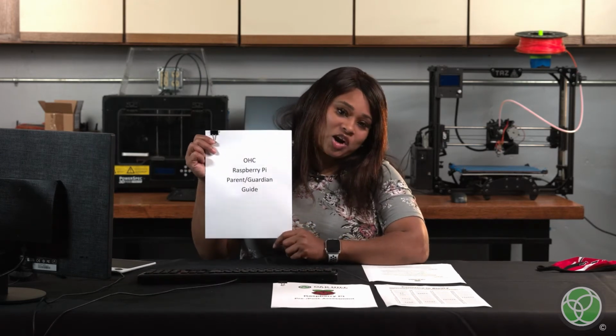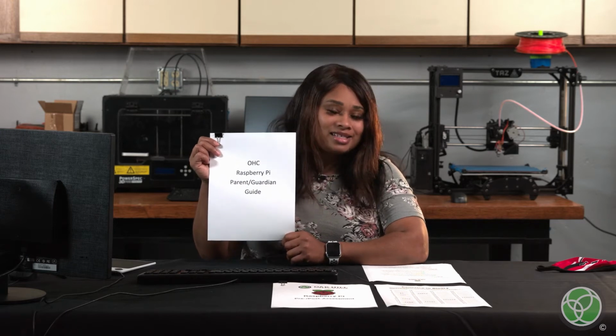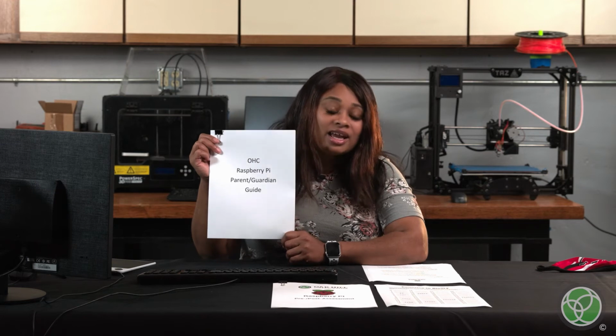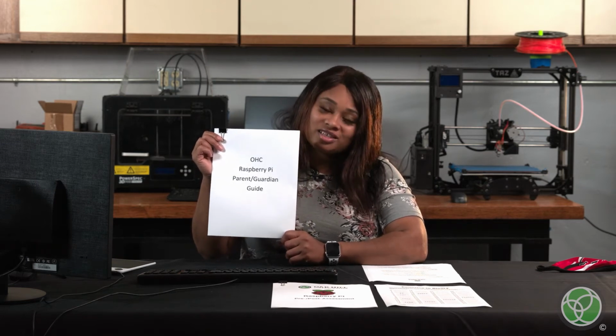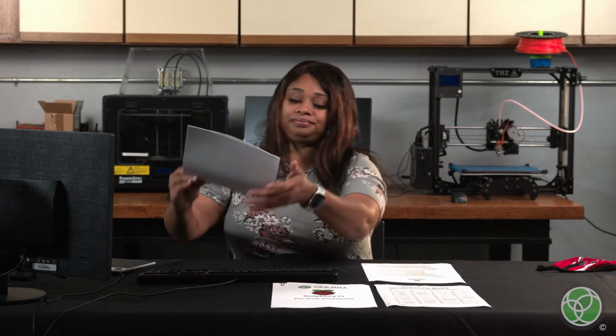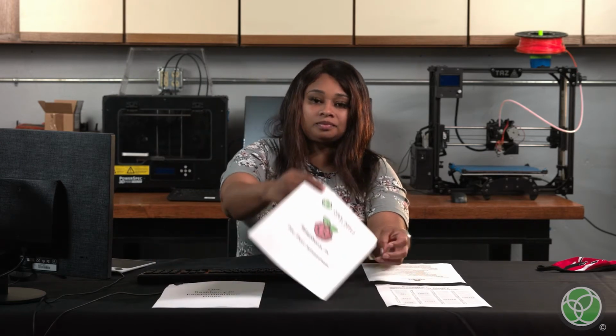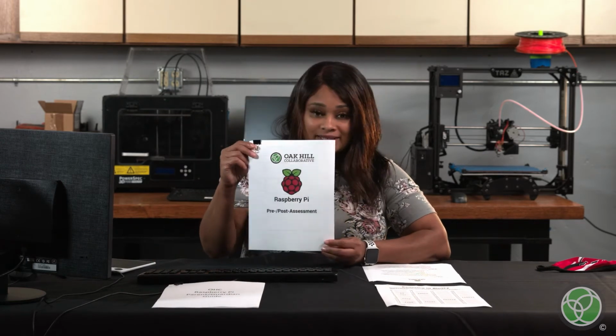We've got the Parent Guardian Guide. Now, this guide has tips and guides on how to take pictures of the assignments, engage with your child's assignment, and answer keys to the assignments to check their work. You have the pre-assessment.